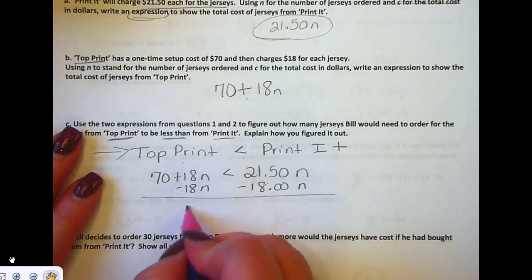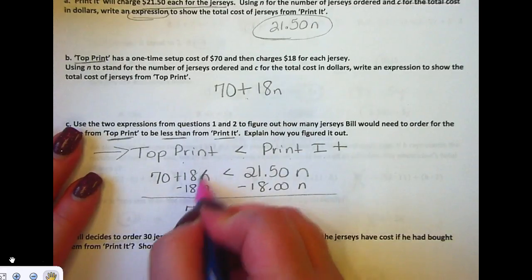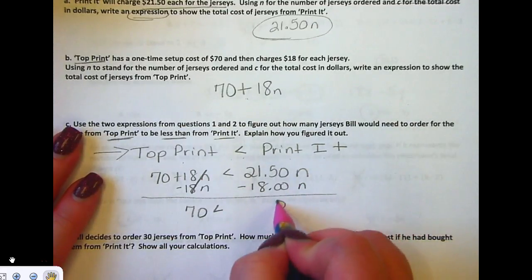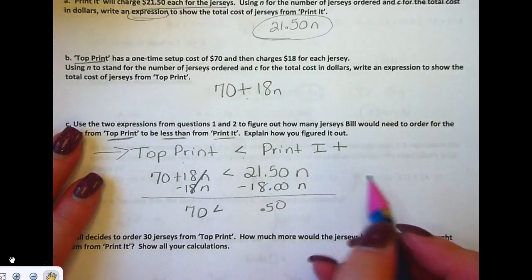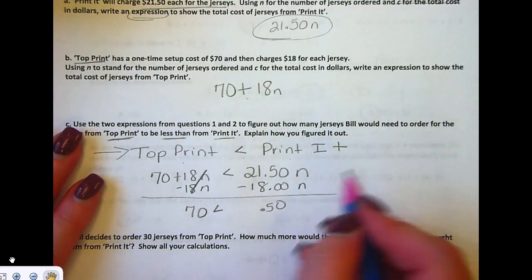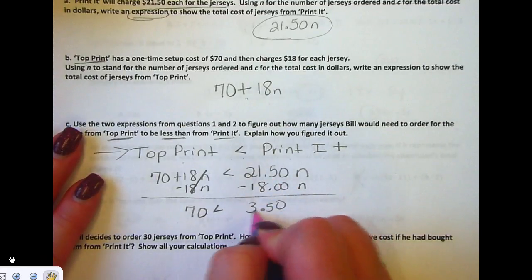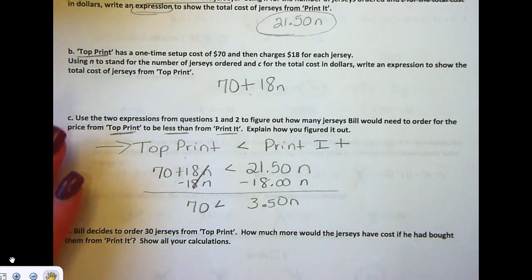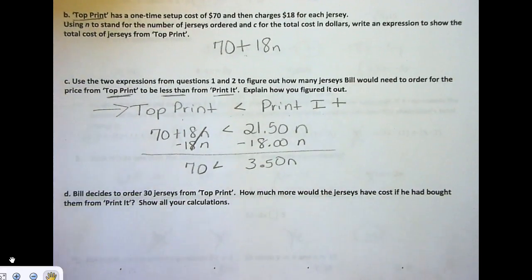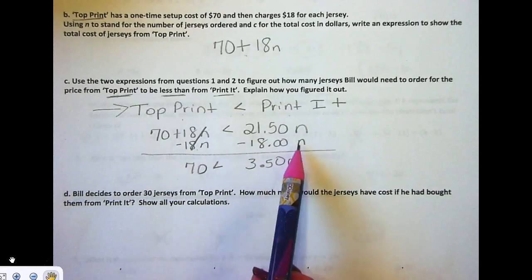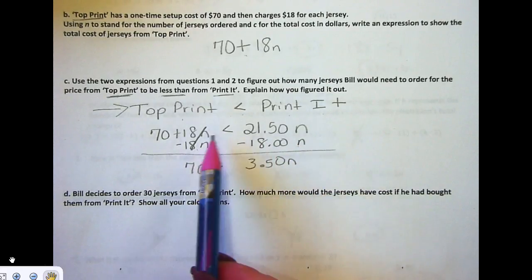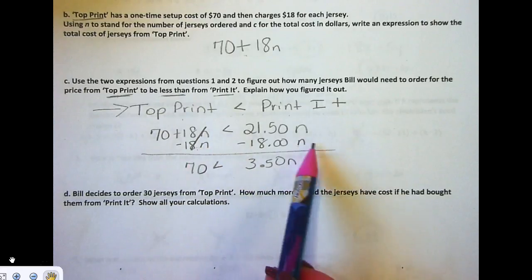And we're going to say 70 is less than 350n. Does everybody see how I combined my n's? I wanted them on one side, so I subtracted from here and put it over here.